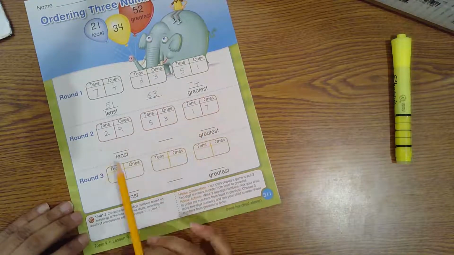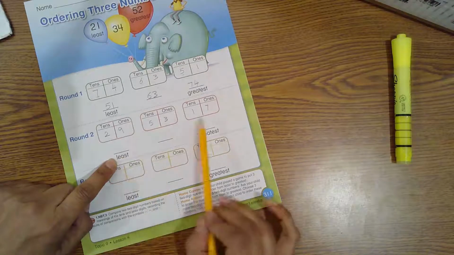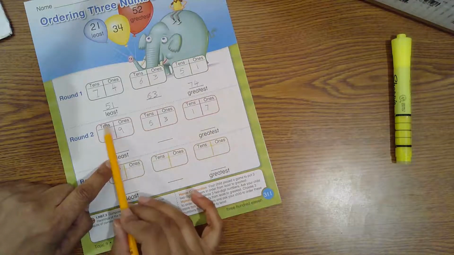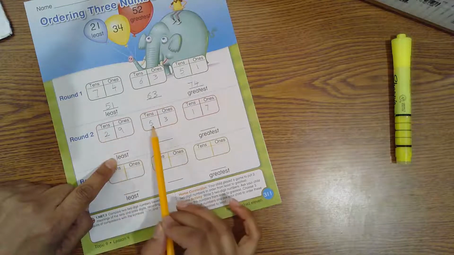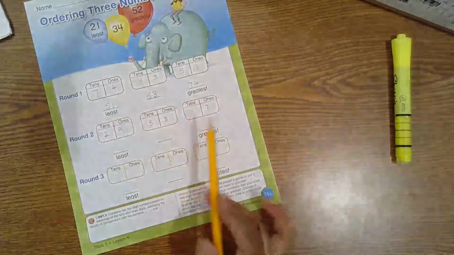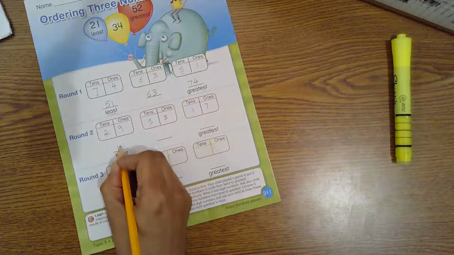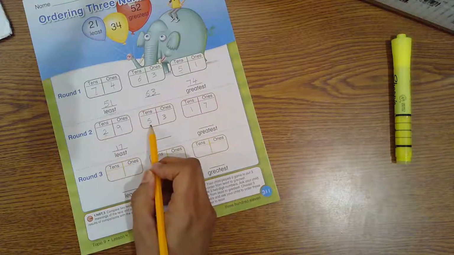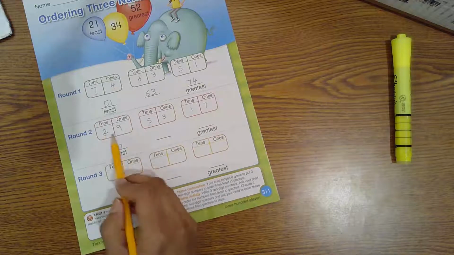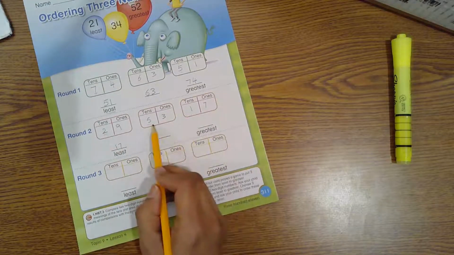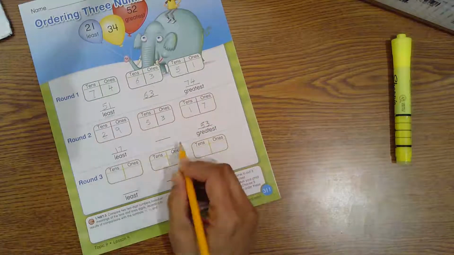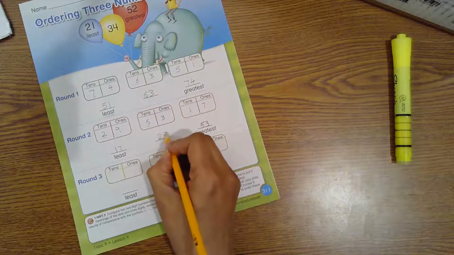Now we're going to find out the least and the greatest. I'm going to start with the least. The least means the least tens, so I'm looking at my tens. 2 tens, 5 tens, or 1 ten. So it's 17. That would be my least. The greatest will be 29 or 53. The highest, 2 tens or 5 tens? 53. Very good. So this is my greatest. And then I have 29 in the middle.